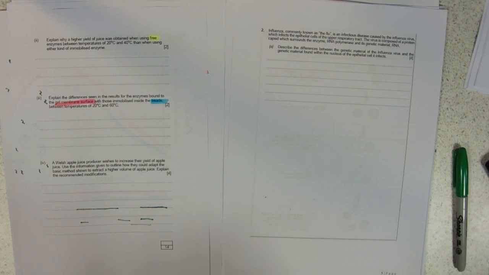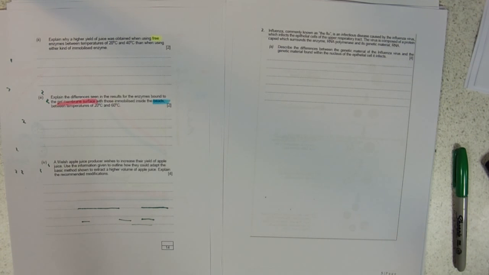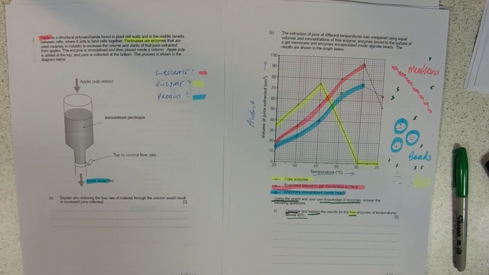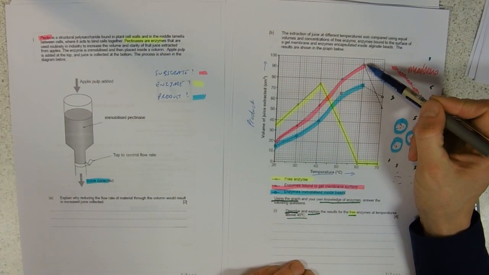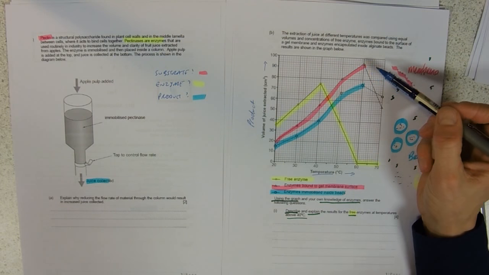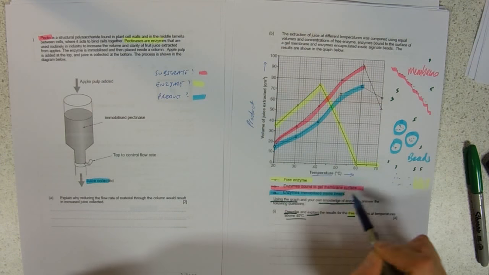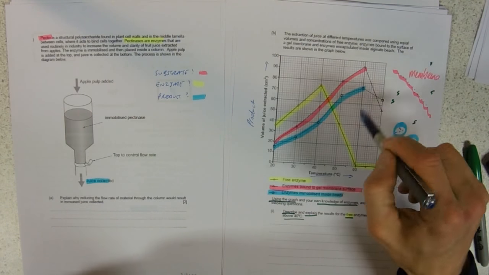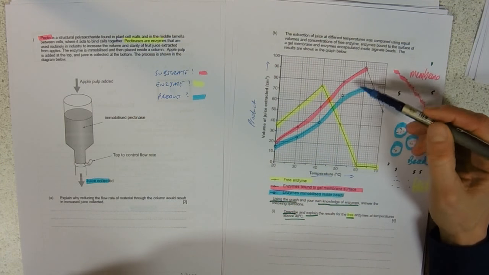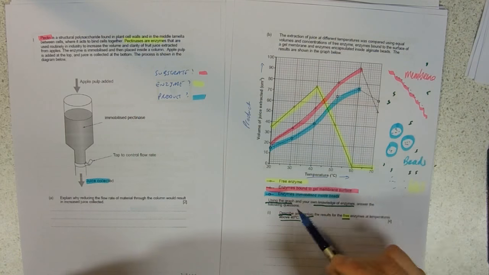And if you wanted to increase the yield of apple juice, what would you do? 4 marks, quite a lot for this. Where on this graph are we getting the most apple juice being produced? And the answer is there. So we're going to suggest those. I'm going to suggest whichever line, whichever method this is. Whatever the temperature is there, I'm going to suggest that, because it's higher than these other ones. But I'm going to say which one it is.